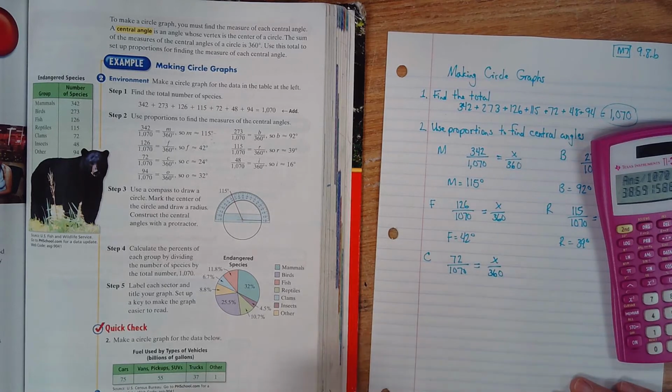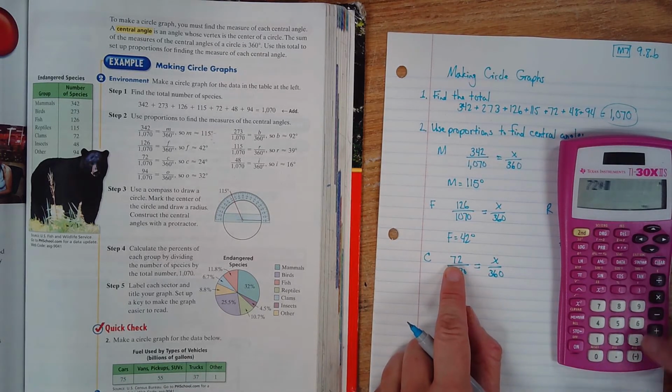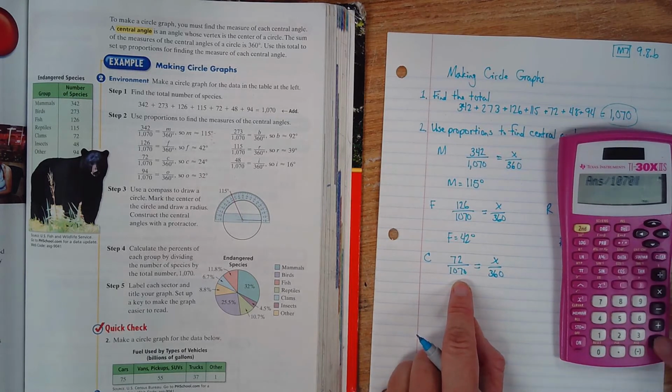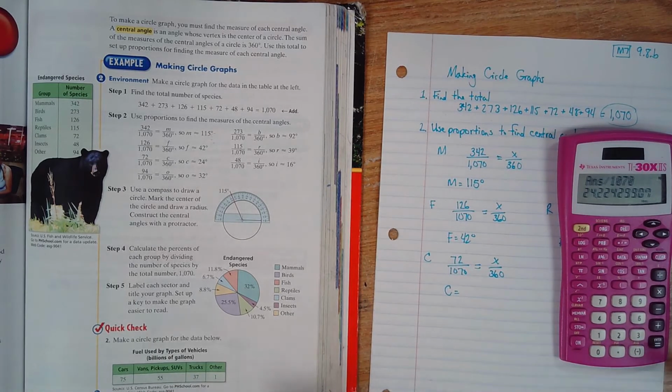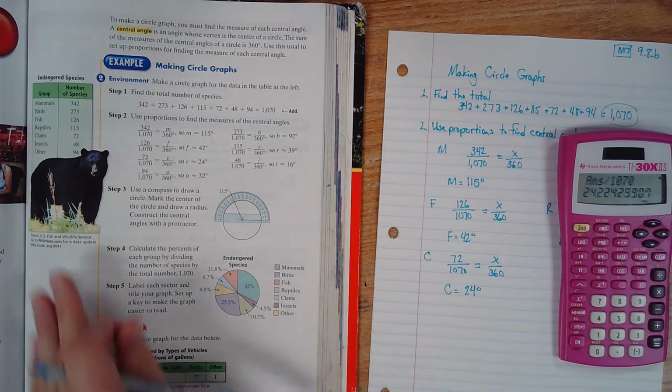Practicing it is going to help you to be better. So be doing it along with me. Don't just be staring at the screen and not thinking about what you're doing. Actually be doing the cross multiplication and figuring out these angles with me, because you can pause if I'm going too fast, okay? So it's about 24 degrees for clams.